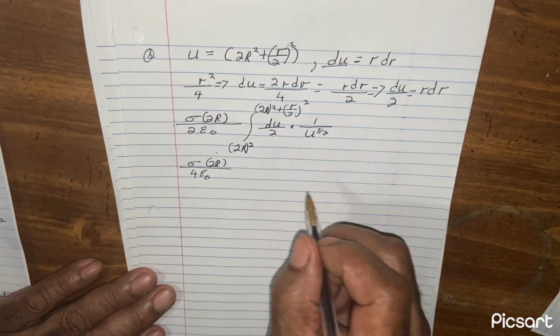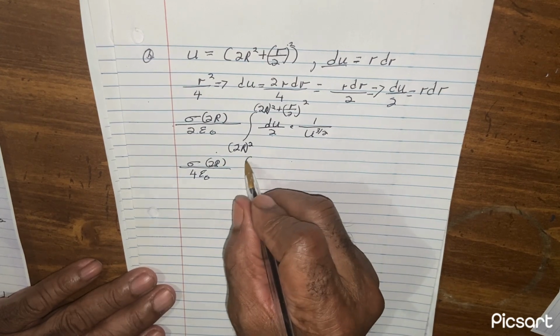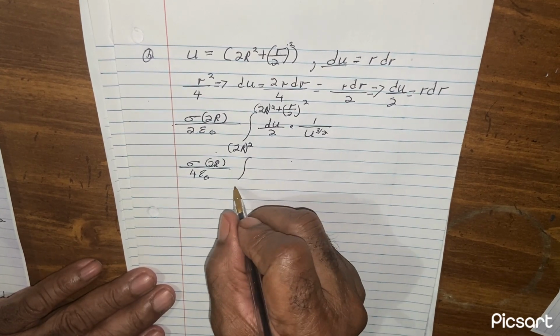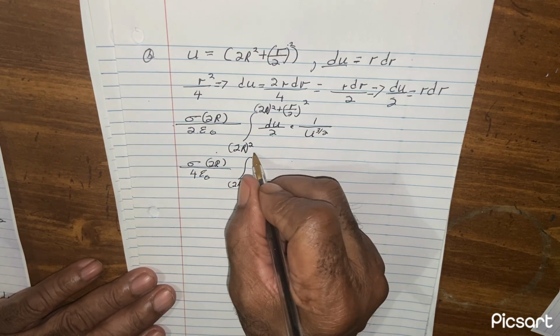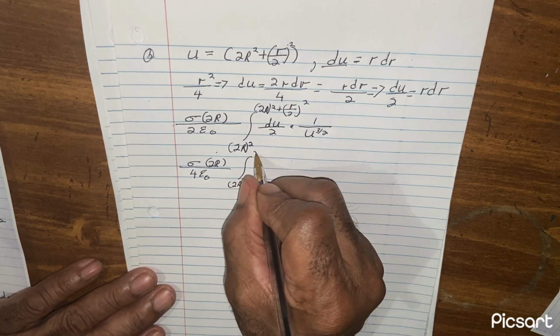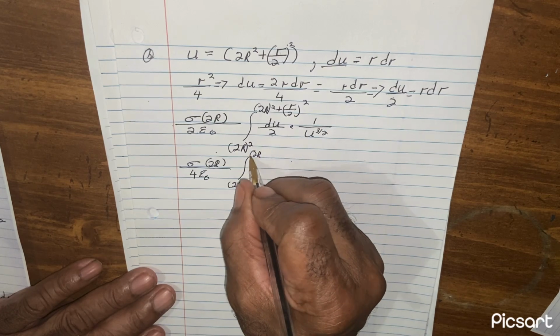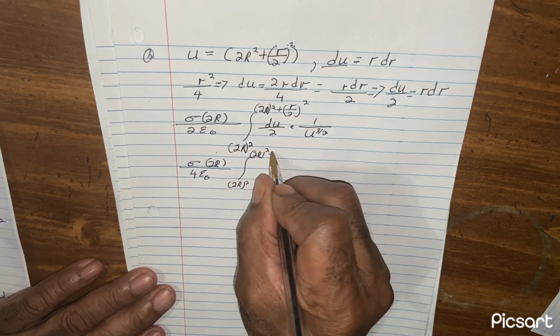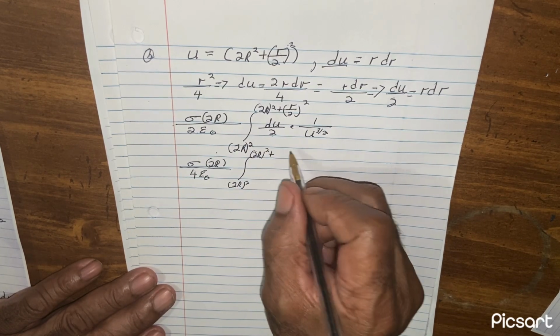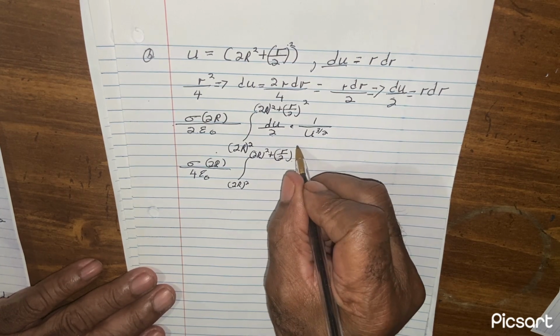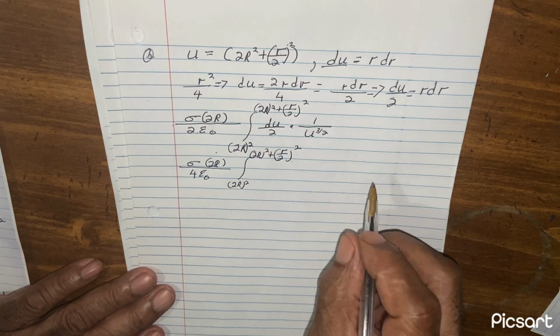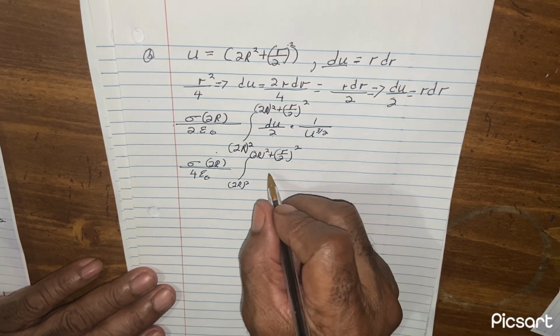And we're going to just write this down like this one more time. 2r squared, 2r squared plus r over 2 squared, and it's going to equal du.